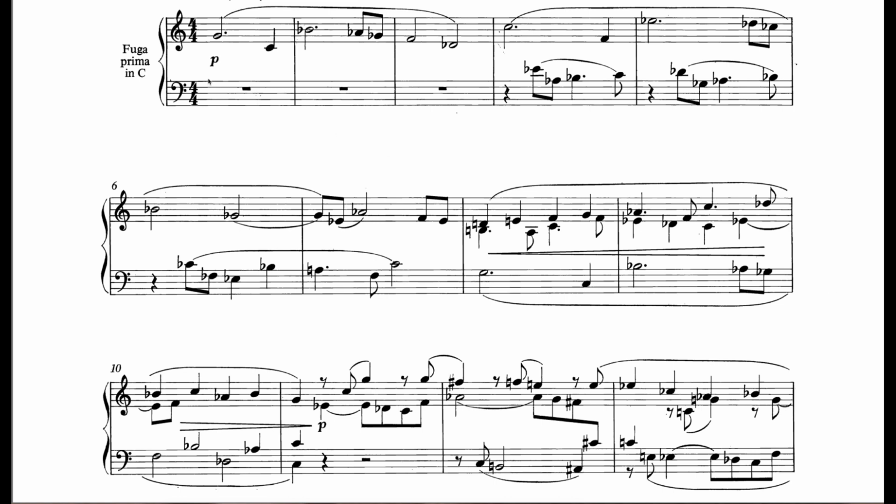So I'm going to play from the very beginning up to the beginning of measure 11 right here. So here we go from the very beginning.